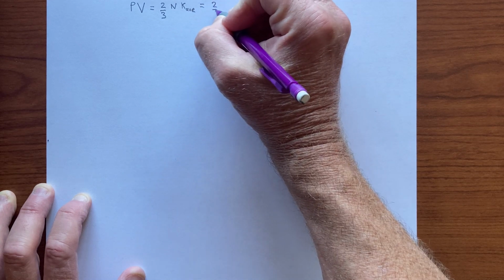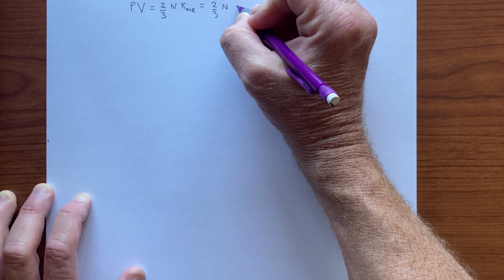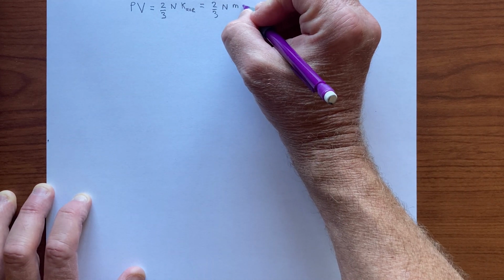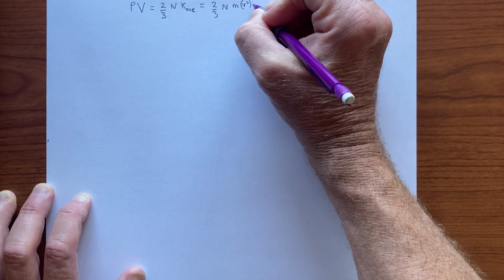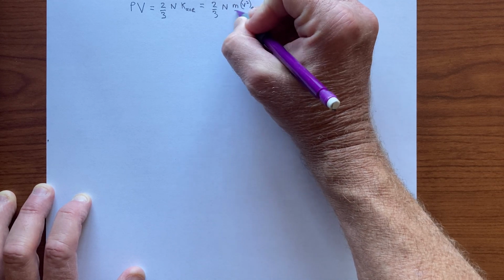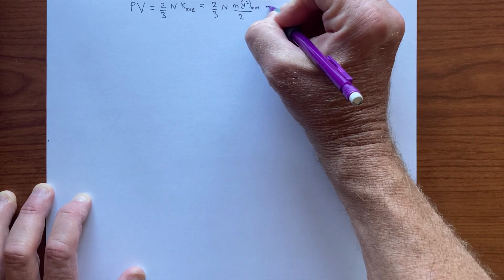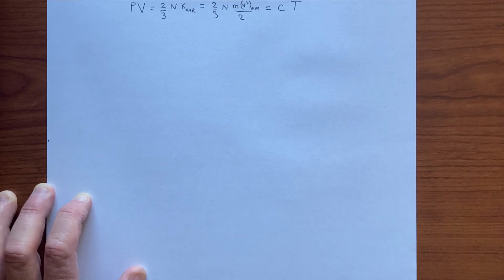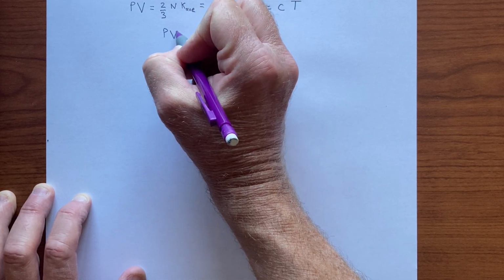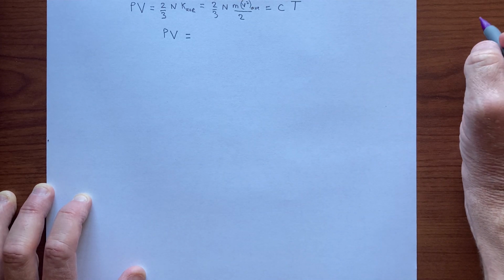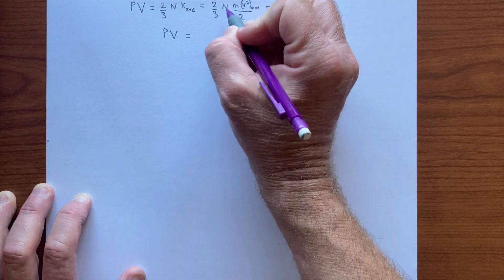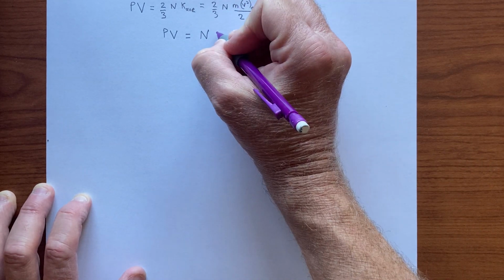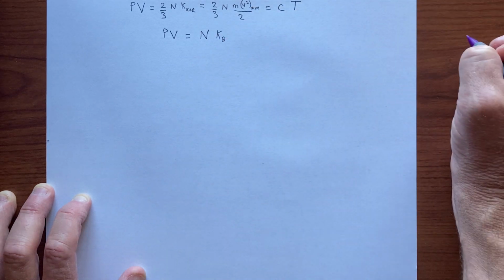This can be written as 2/3 N times the mass of each molecule or atom or little ball times the v squared average over 2, the kinetic energy. And we started with saying that that was some constant times temperature. So P times V is equal to, let's keep this N, the number of molecules, and let's introduce a different constant. It's called Boltzmann's constant.